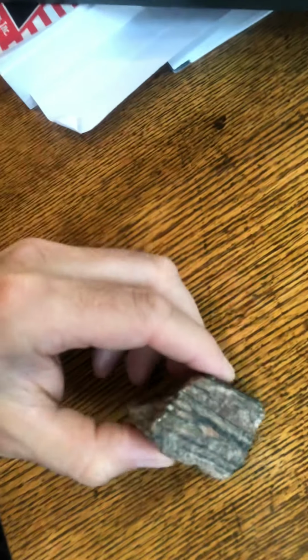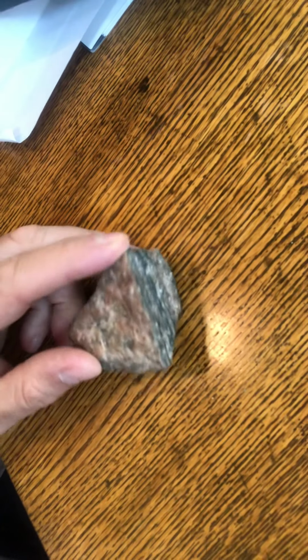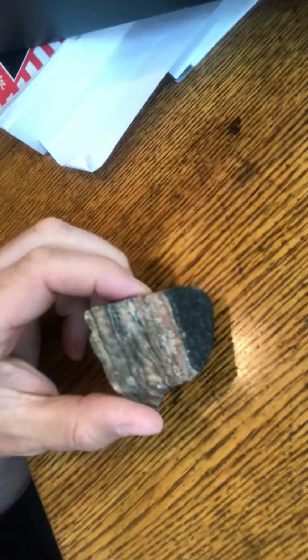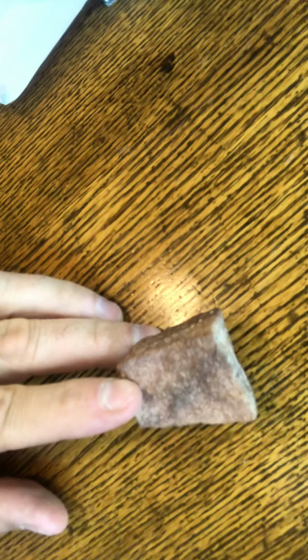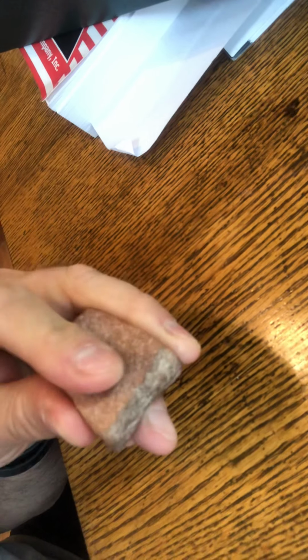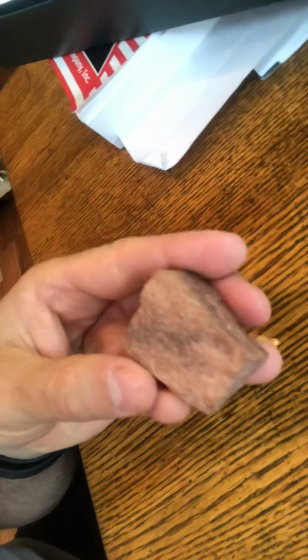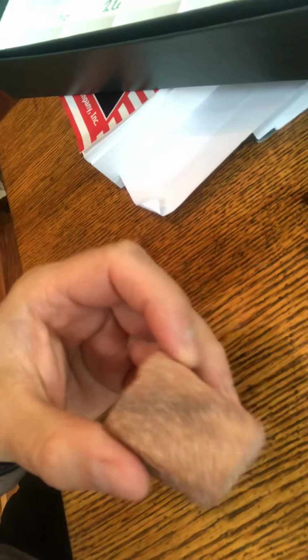Okay, rock number three. What do you see in this rock that's different? It's going to make it igneous, metamorphic, or sedimentary. What distinguishing characteristics do you see in this rock? Okay, so that's rock number three. Rock number four. What do you see in this rock that makes it igneous, metamorphic, or sedimentary?